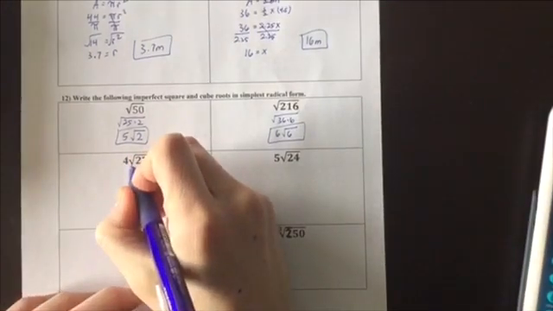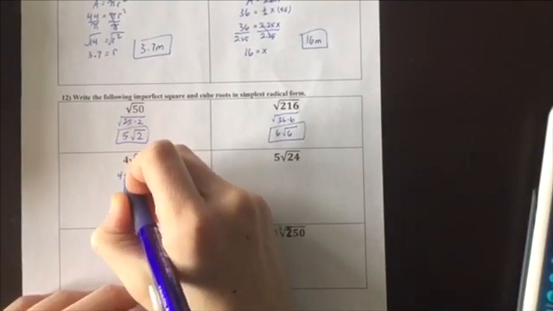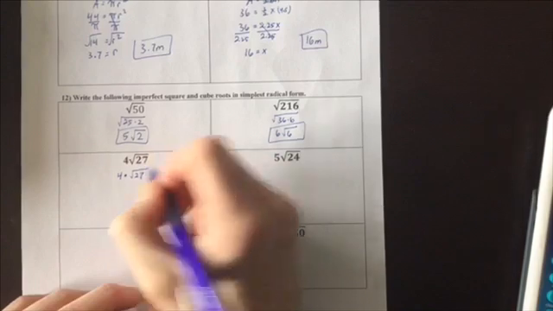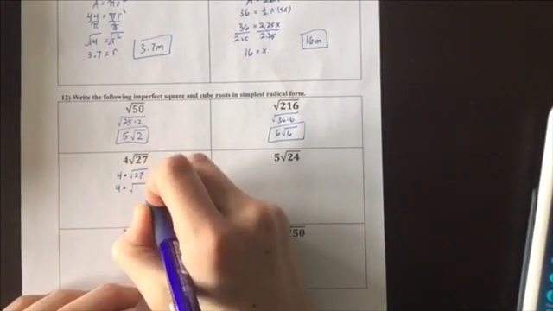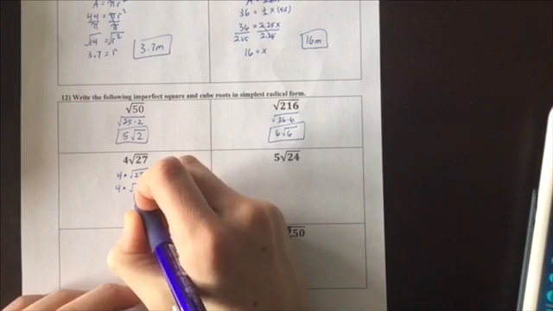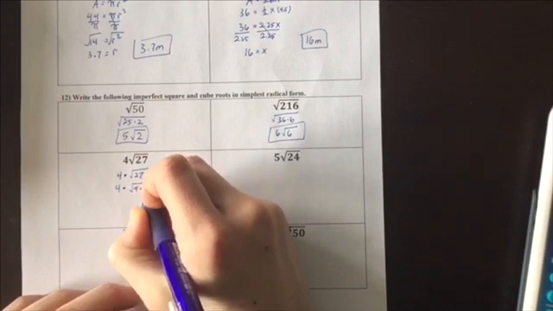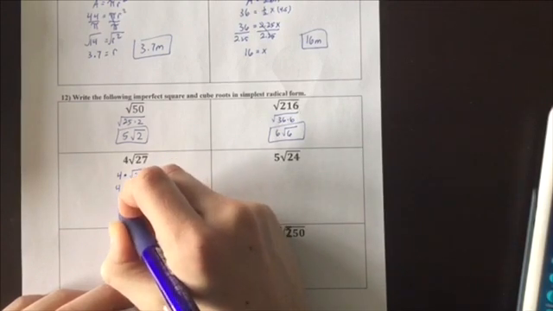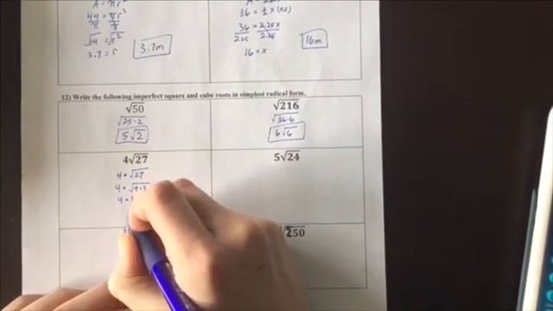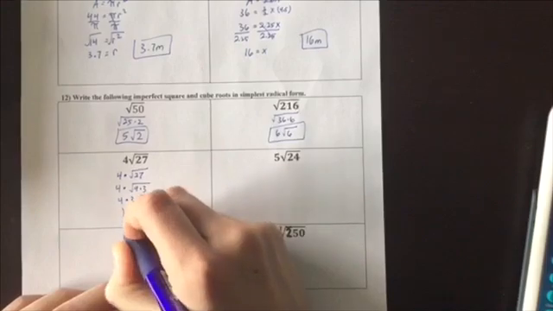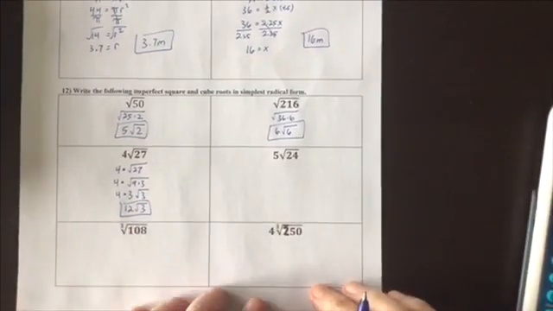Okay, 4 rad 27, that's a coefficient of 4, so 4 times the square root of 27. The largest perfect square factor of 27 is 9, which would be 9 times 3. Square root of 9 is 3, so that's going to be 4 times 3 rad 3, so 12 rad 3. Okay.